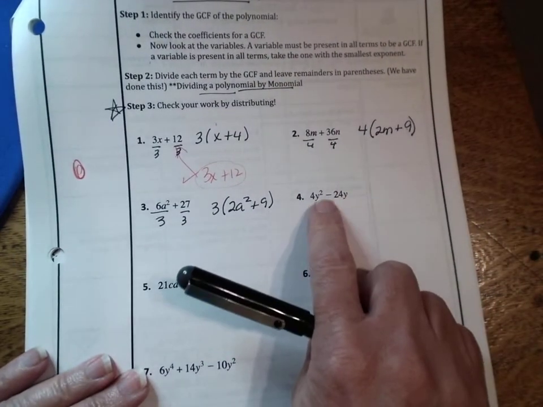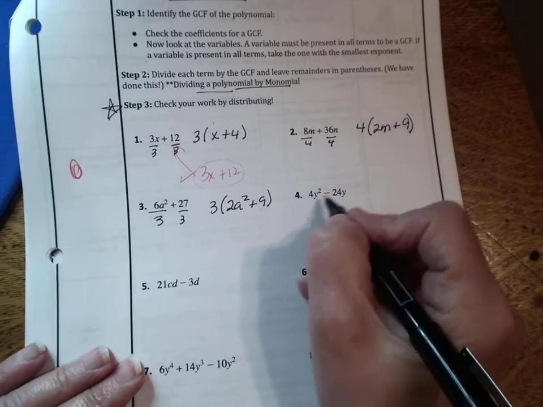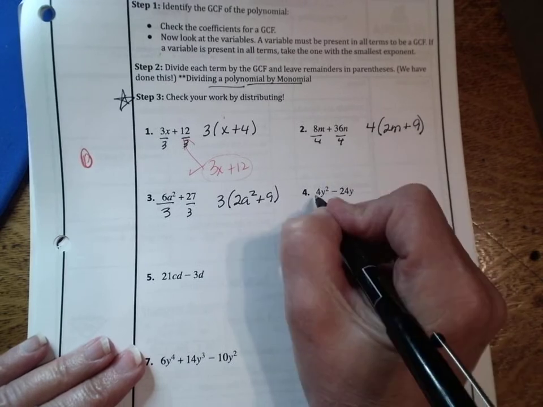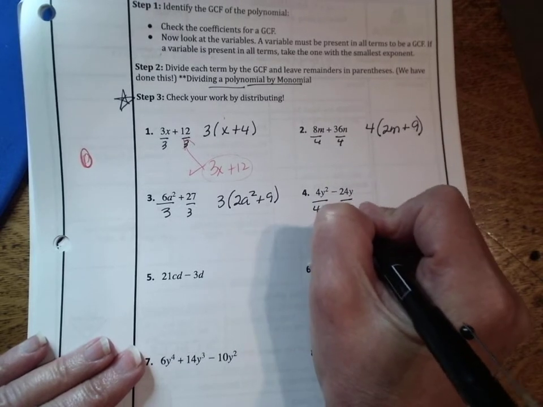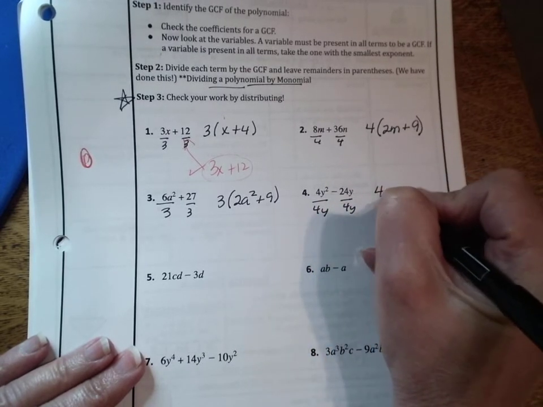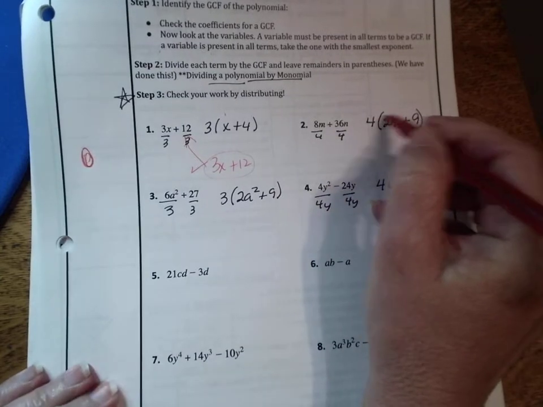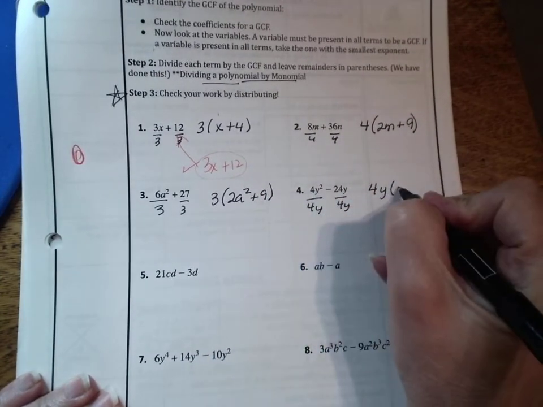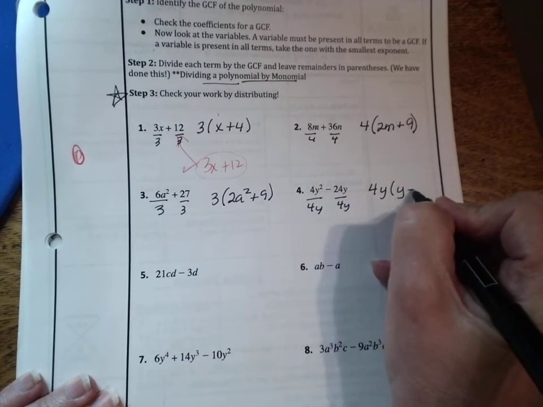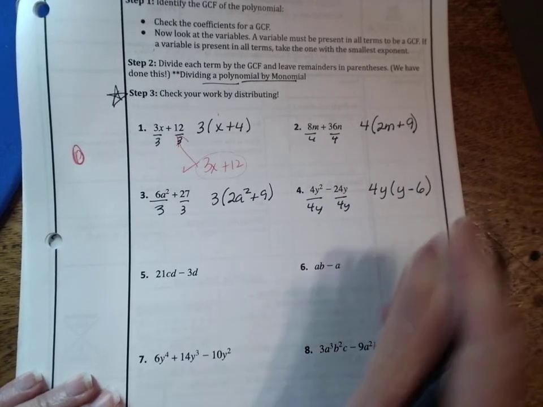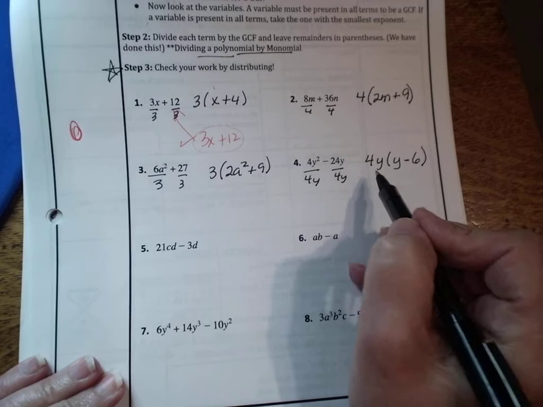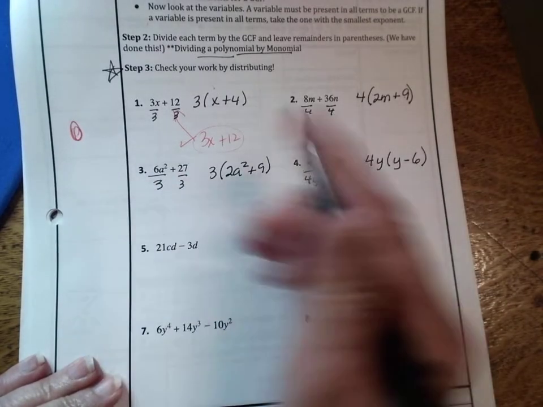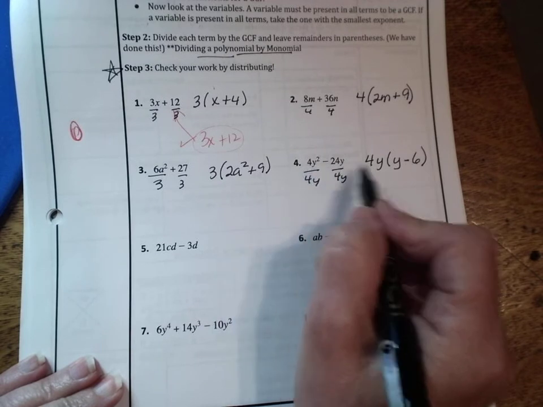Now we have some that have the variables. 4 goes into it, and the y. So we have 4y, 4y, so 4y. Now, you can go through and check. That would be a good thing to do. I'm just trying to save some time here. Now, this is going to be a y left. Be careful with your negative. Negative 6, or y minus 6. So this is going to be 4y. You're undoing, you're pulling out a common GCF of both.